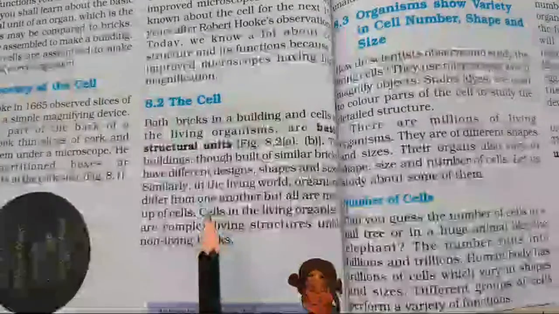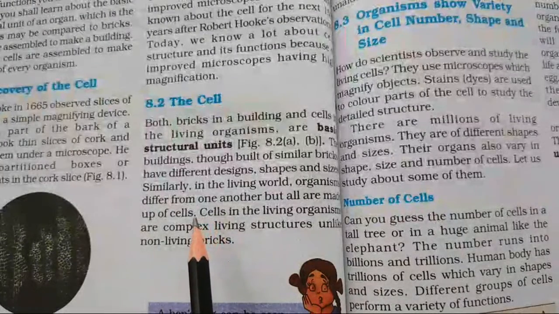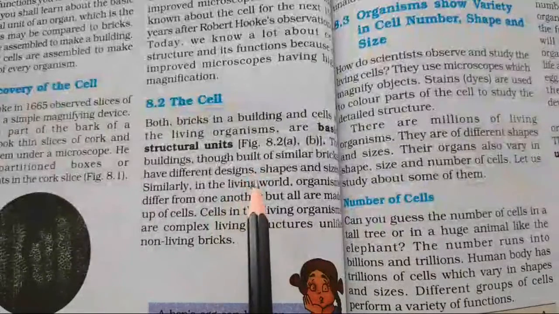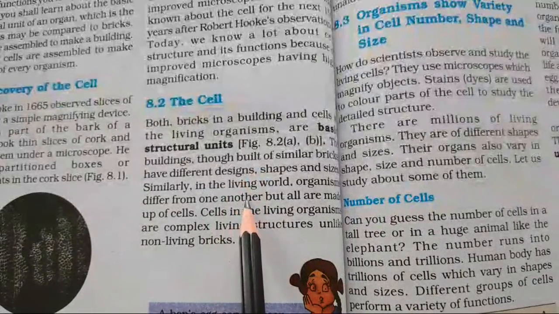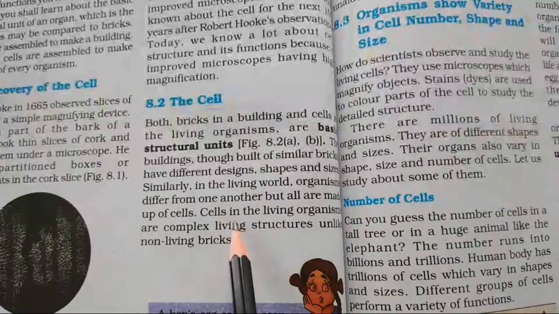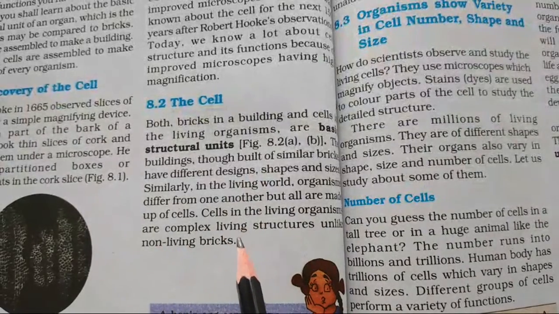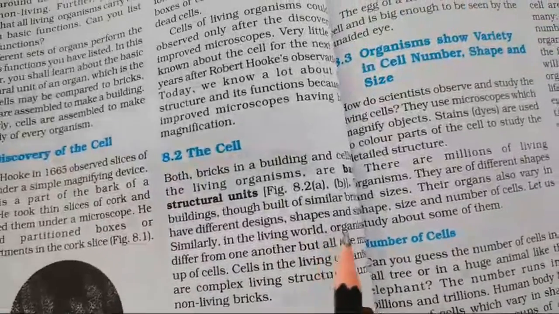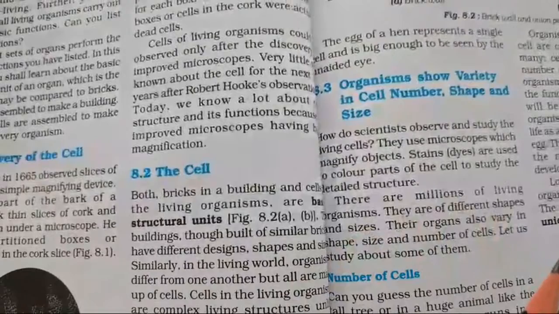So a cell is just like when you make a big wall. You have to start by putting one brick. One brick is called a part of a wall. In the same way, in every living organism, one part will be called the cell. Cells in the living organism are complex living structures. They are not like non-living things, and they are almost similar to living things.